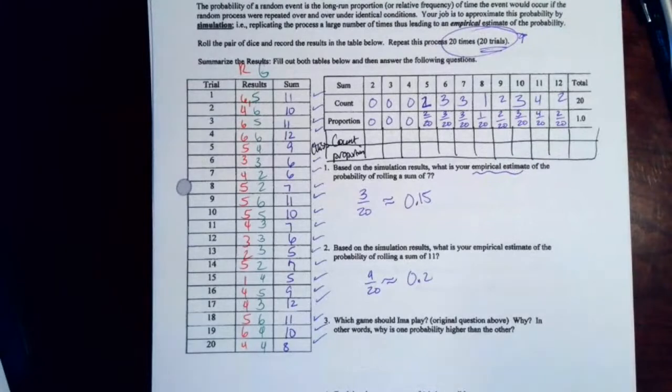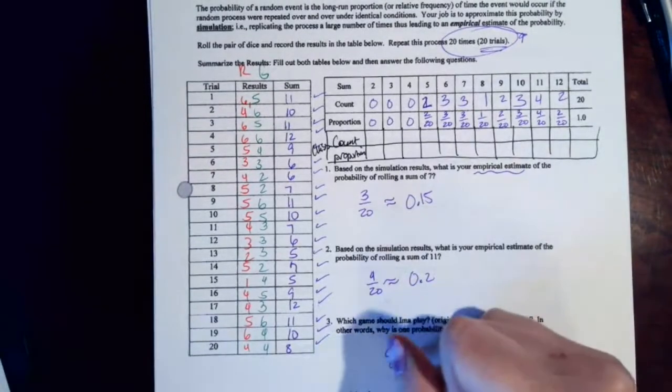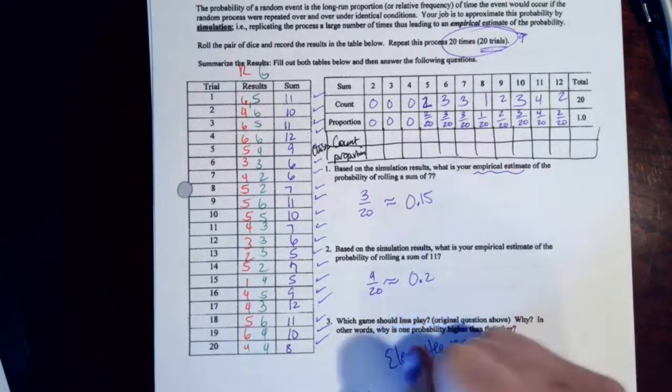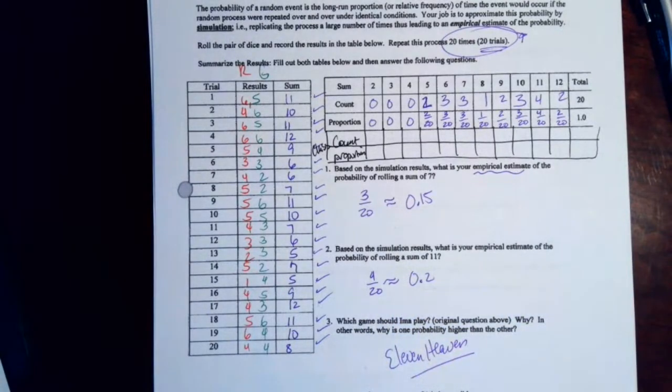So I got that I'd play that 11 game because when I did my 20 rolls, I had more sums of 11 than I did sums of 7. Did anyone else get a similar outcome to me where you had more sums of 11 than you did of 7? Saida didn't. Saida, how many 7s did you have and how many 11s did you have? So I have 4 7s and I have 0 11s. Oh, wow. Okay, so very definitely, as far as your outcomes, she needs to play Super 7.